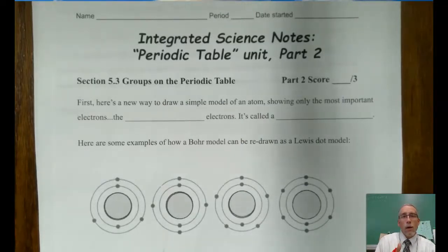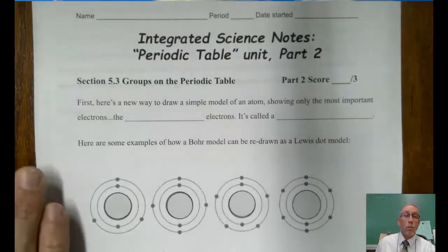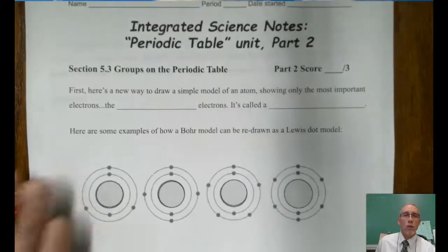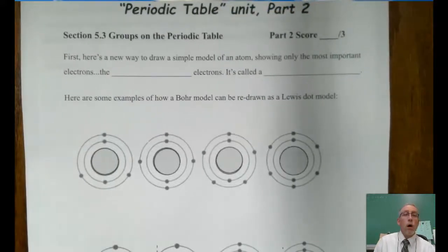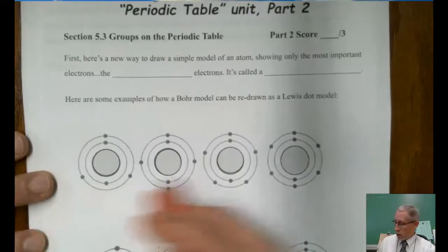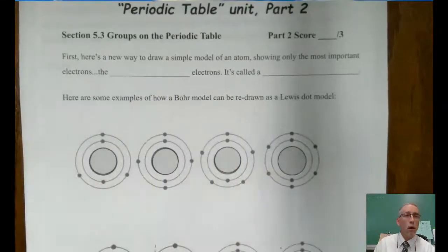So we're going to drill down a little bit more into some other things we can see on the periodic table. And I want to teach you a different way to represent atoms. It's much simpler than some of the ways we've been using already. Okay, so we've been drawing these models called Bohr models, right? And some of the atoms that you see down here are that example. But there's a better way, a simpler way.